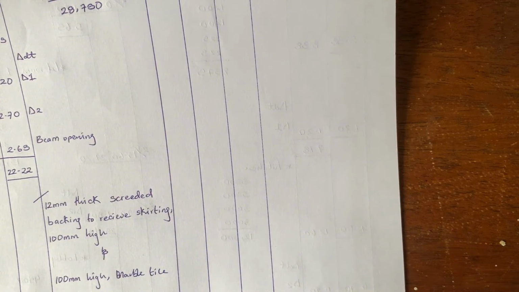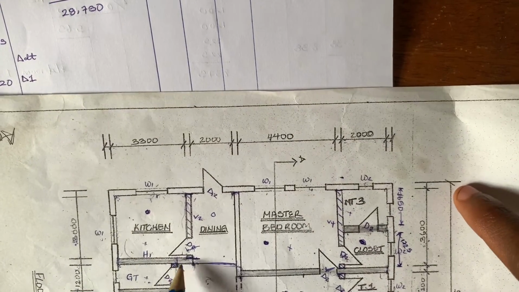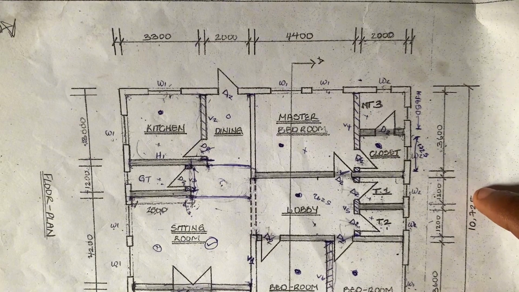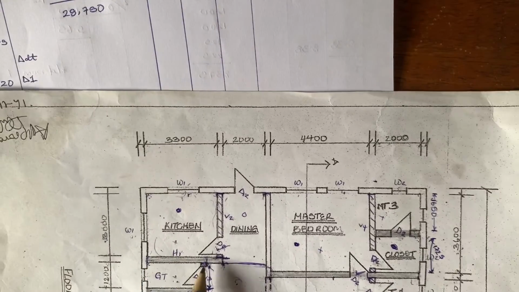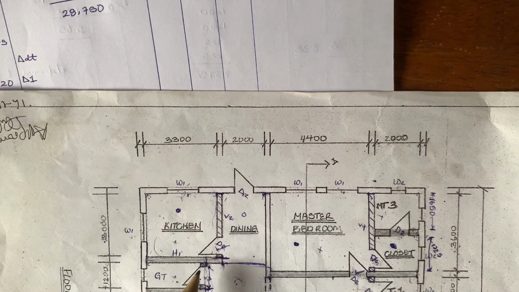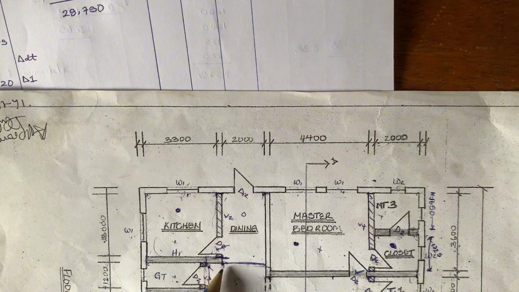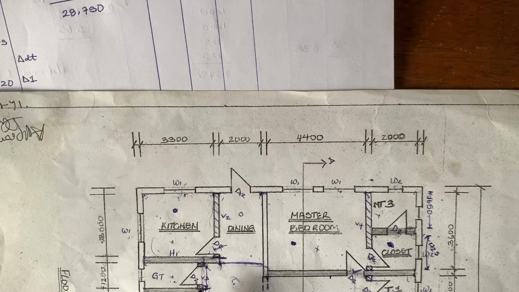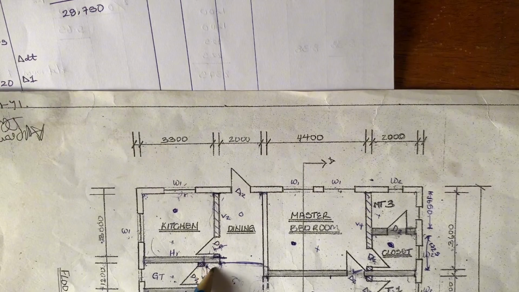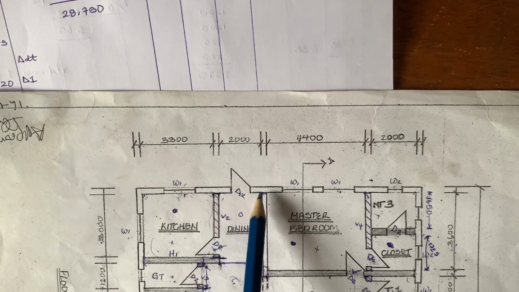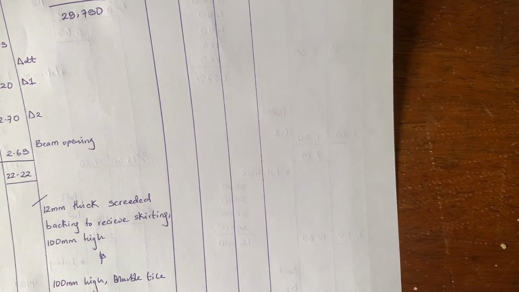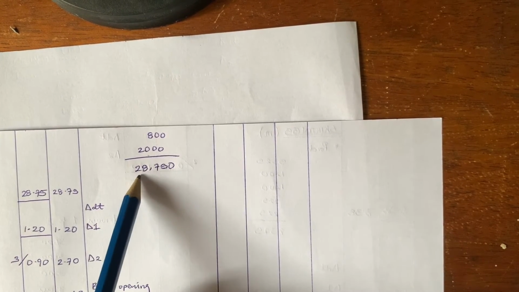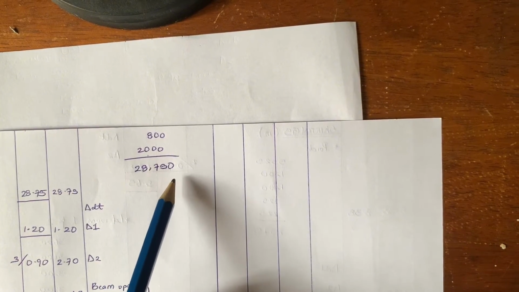Then we go to the next one, this side. So here to here is 800 after calculating. We've done this in previous videos, so there's no need; let me just be fast and move. So here is 800, and then from here to here is 2,000. So that is what I have here, 800, 2,000, and getting everything, the total is 28,750.